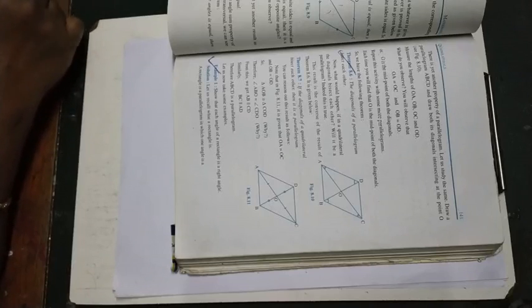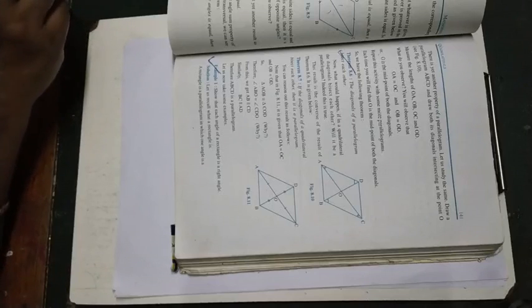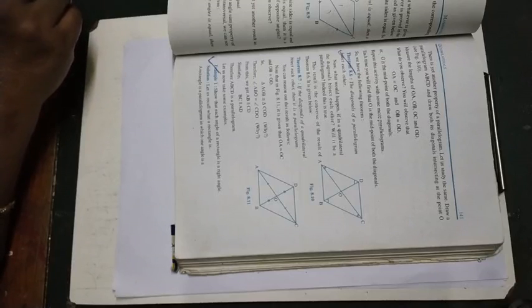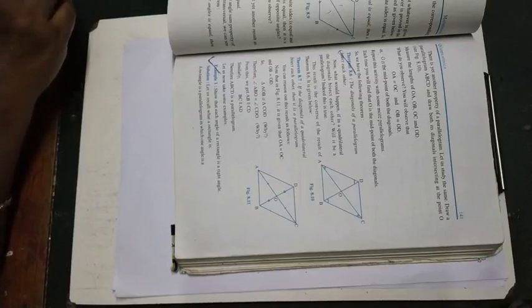Now theorem 8.7: if the diagonals of a quadrilateral bisect each other, then it is a parallelogram. So when you are taking a quadrilateral and its diagonals bisect each other, then we can say it is a parallelogram.